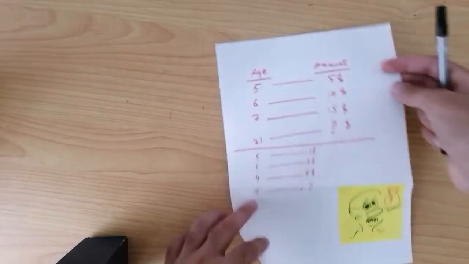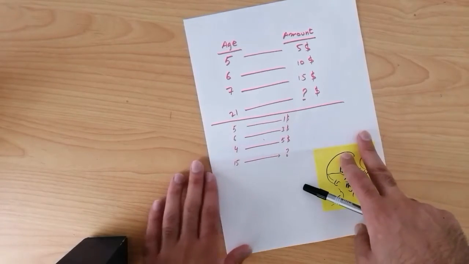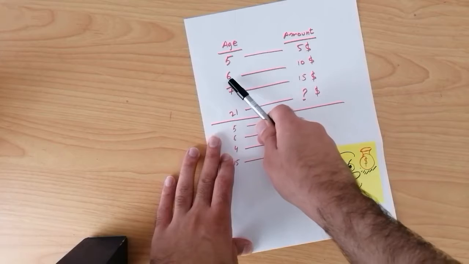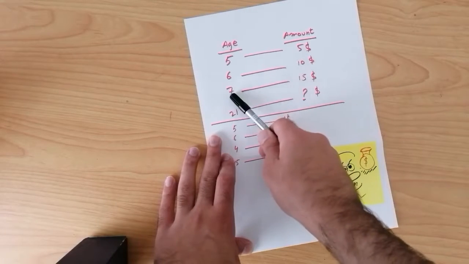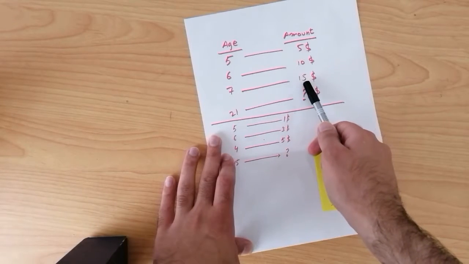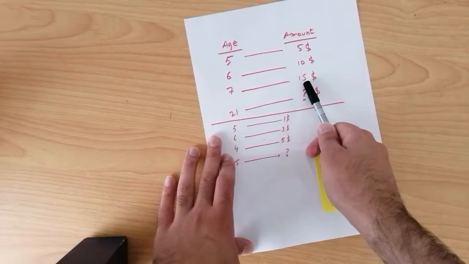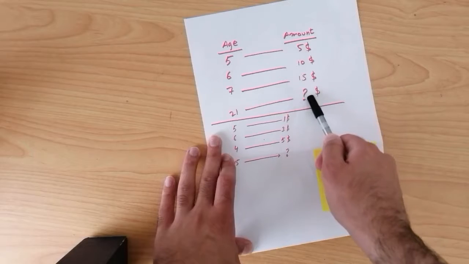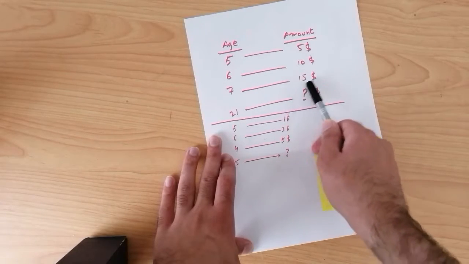Okay, so the idea is that John gets money from his father. When he was 5 years old, he got $5. When he was 6 years old, he got $10. When he was 7 years old, he got $15. Question: when John will be 21 years old, what will be the money he will get from his father?